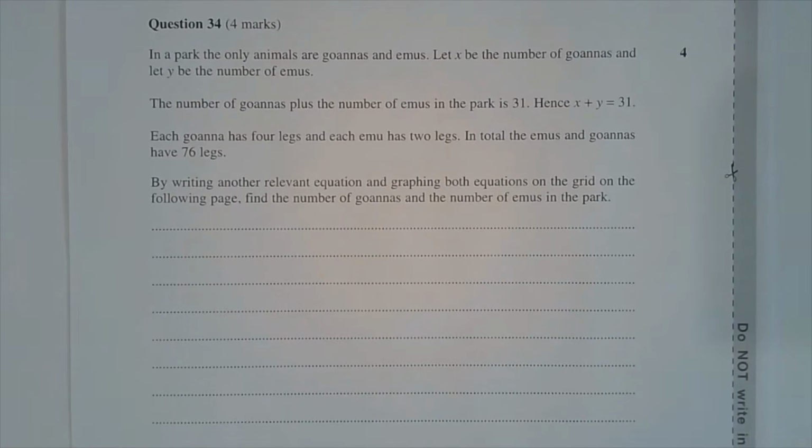Question 34. In a park, the only animals are goannas and emus. Let x be the number of goannas and let y be the number of emus. The number of goannas plus the number of emus in the park is 31. Hence, x plus y equals 31. Each goanna has 4 legs and each emu has 2 legs. In total, the emus and goannas have 76 legs. By writing another relevant equation and graphing both equations on the grid on the following page, find the number of goannas and the number of emus in the park.